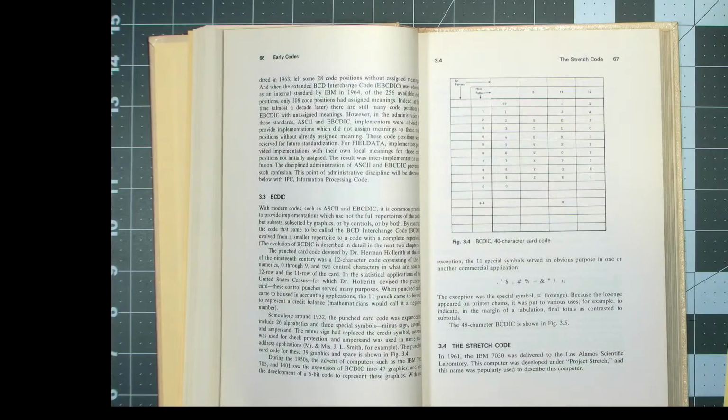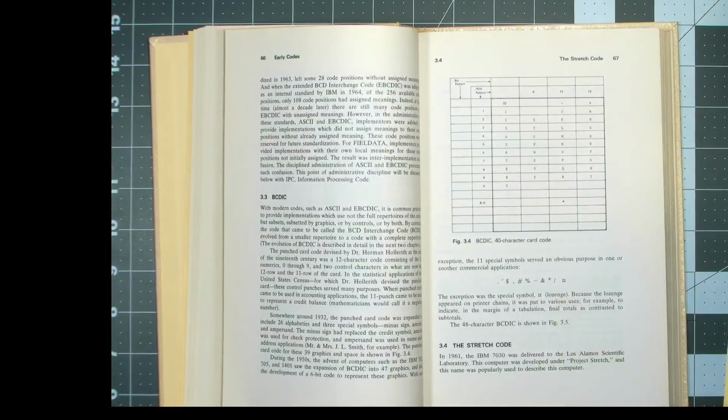We have one interesting character, the lozenge. Because the lozenge appeared on printer chains, it was put to various uses. We had it because we had it on printers for some reason.